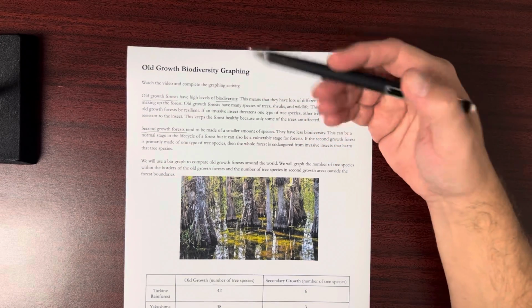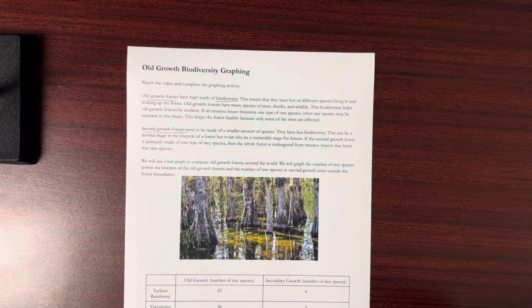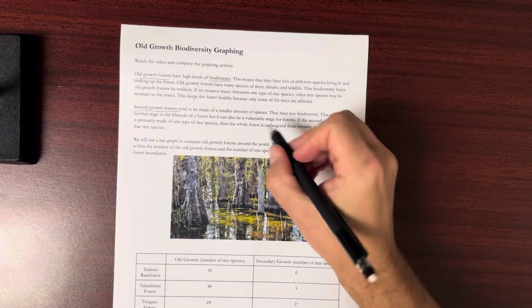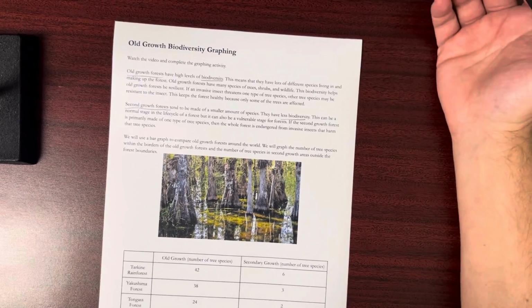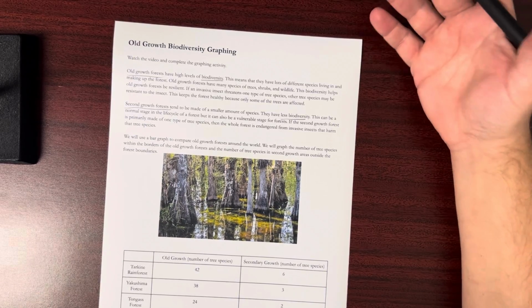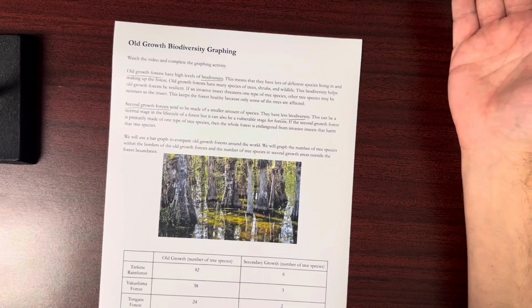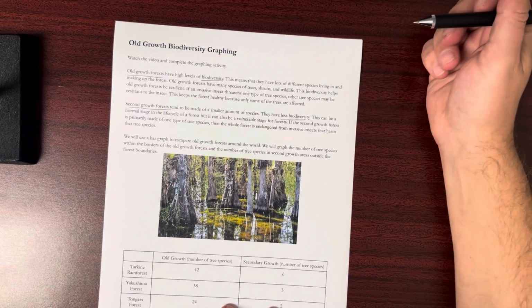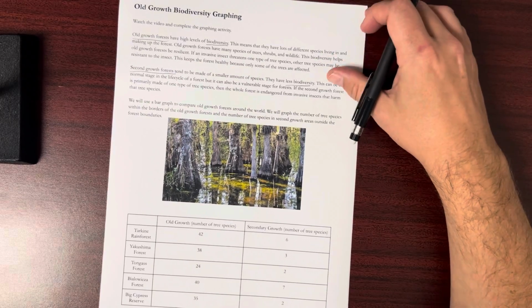High biodiversity means that forest is more likely to recover. Second growth forests have less biodiversity. The problem there is if one thing destroys one type of tree, that might make up 80% of the forest. So they are not as resilient. They're not able to bounce back from disasters as easily.